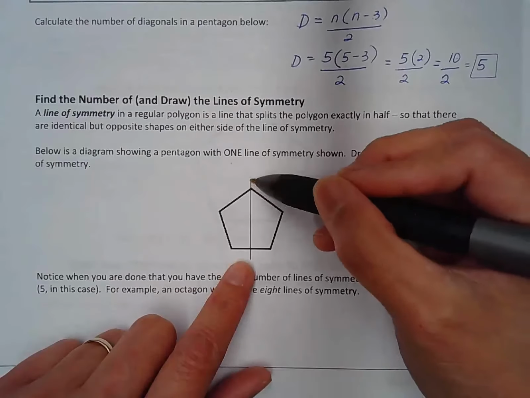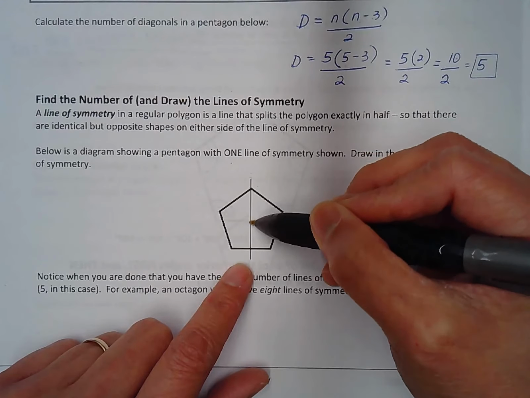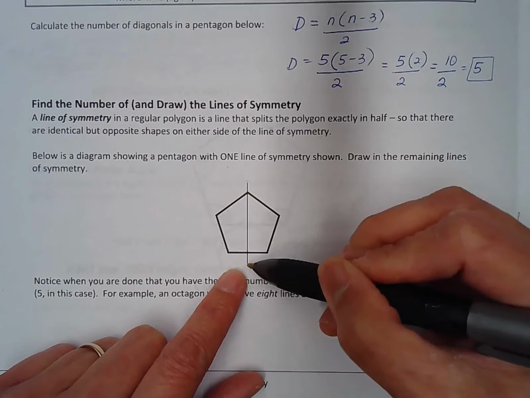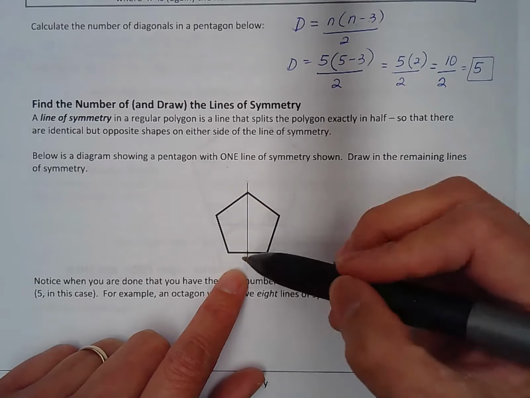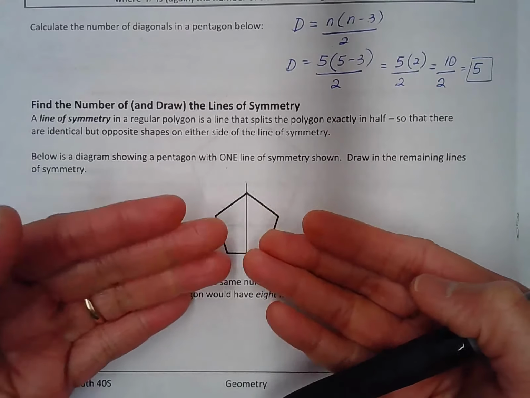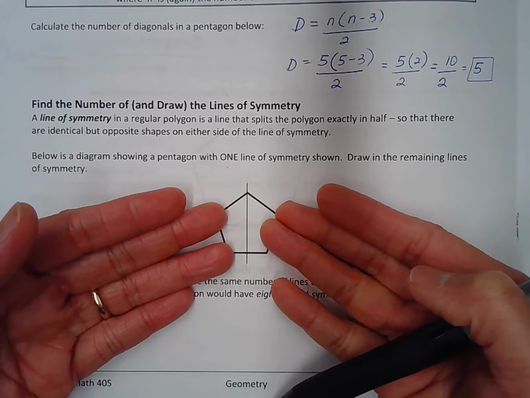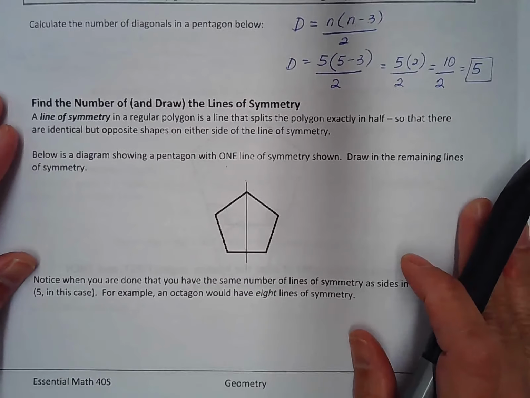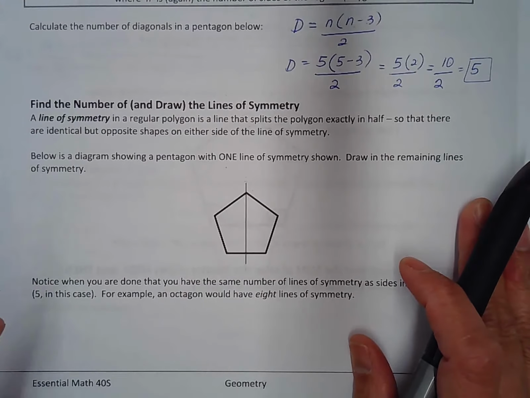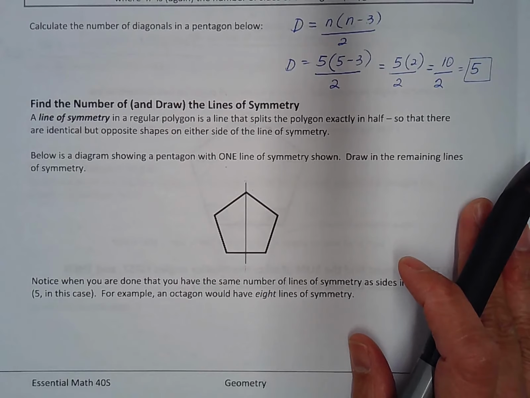So you can take a pair of scissors or a knife, and then you can cut it in that line, and this half is a mirror image of that half. Yeah? You see that? Is that the only one? Can you see another one? Another line of symmetry?